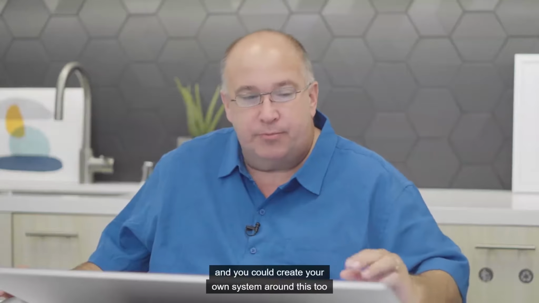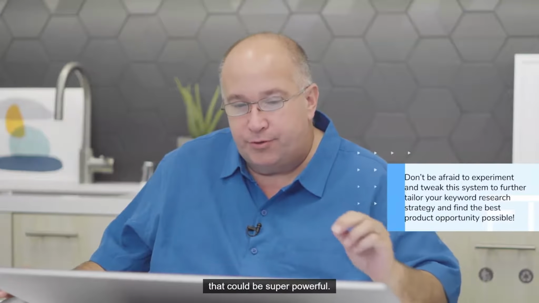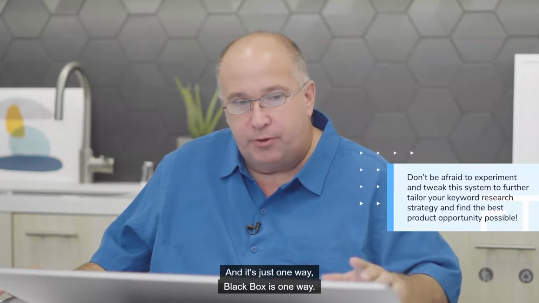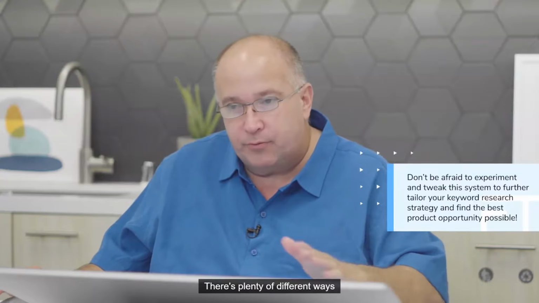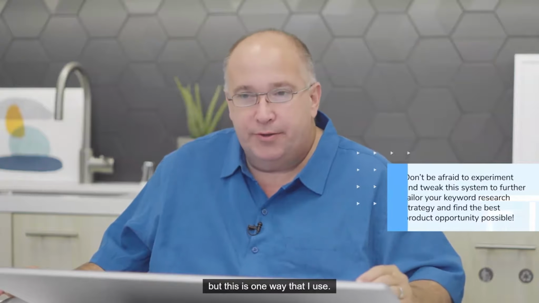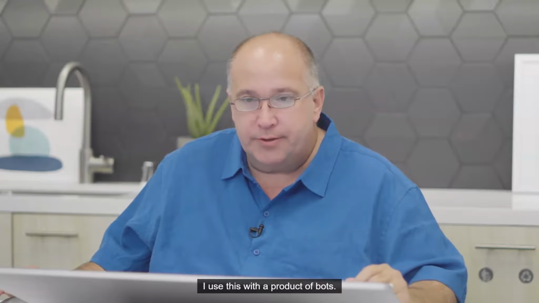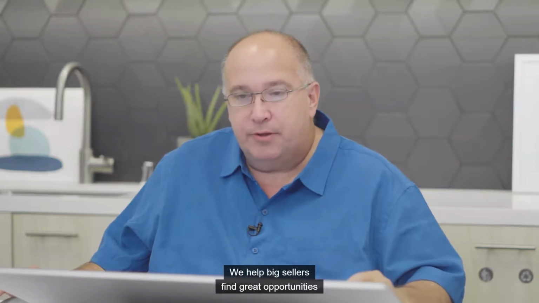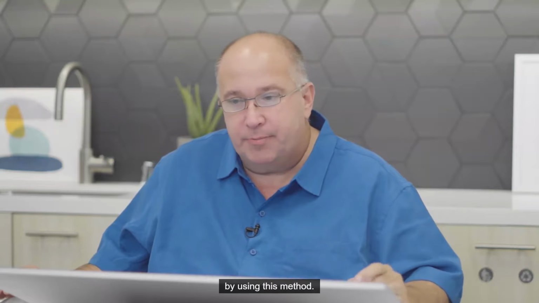You could create your own system around this too. That could be super powerful. And it's just one way. Black Box is one way. There's plenty of different ways to find opportunities. But this is one way that I use. I use this with Product Savants. We help big sellers find great opportunities by using this method.